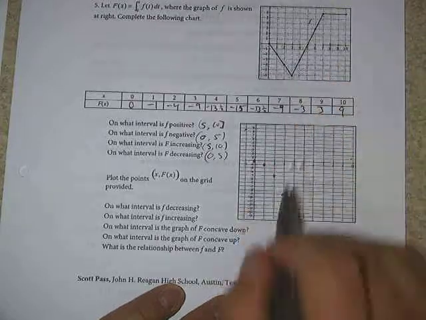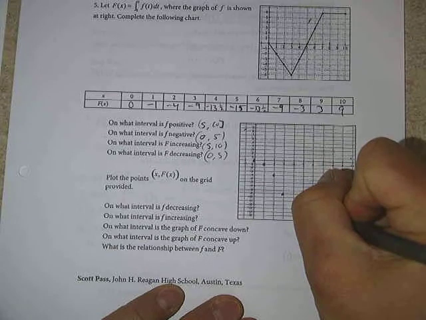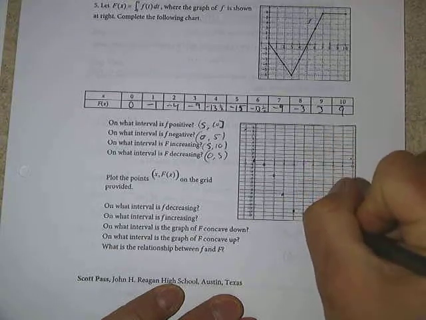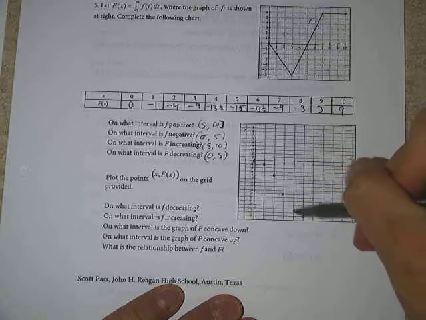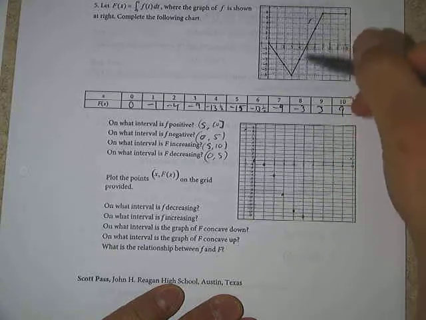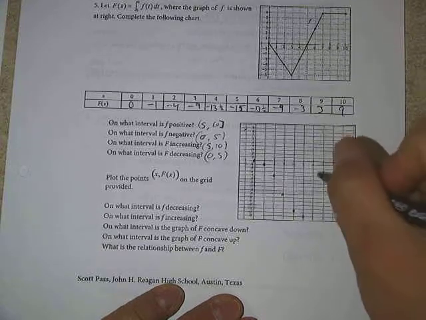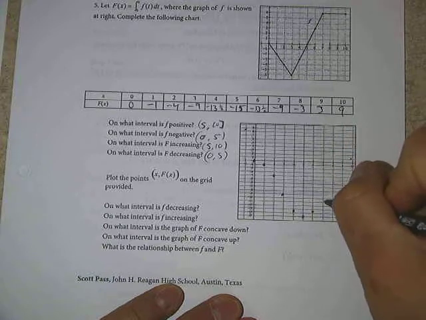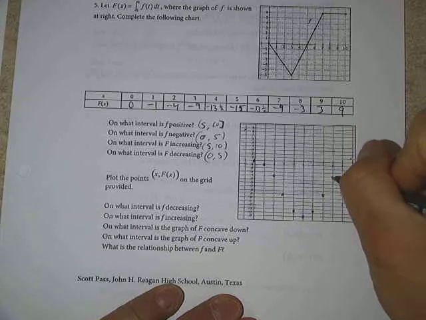Plot the points. So if we go 0, 0, 1, negative 1, 2, negative 4, 3, negative 9. And notice just for that part, what does that look like? It looks like an upside down parabola, doesn't it? Which shouldn't be surprising. What's it coming from? It's coming from a line with a negative slope. Once we get to 4, 13.5 is going to be right about there. 5, negative 15. Right there.